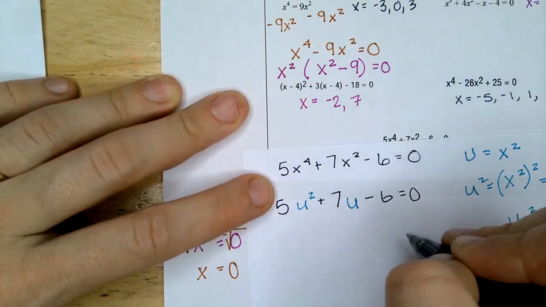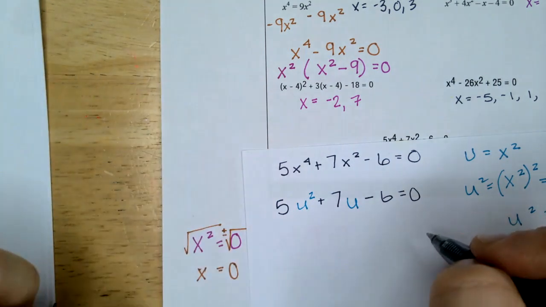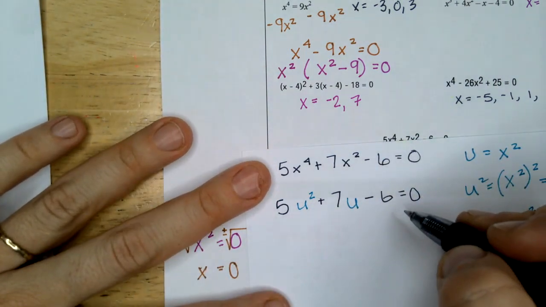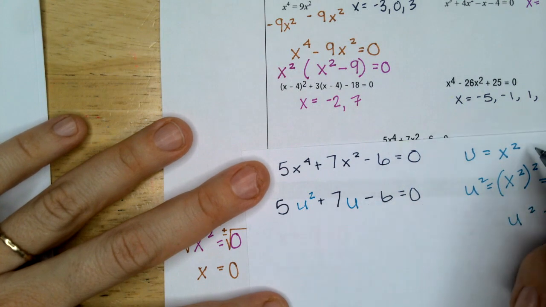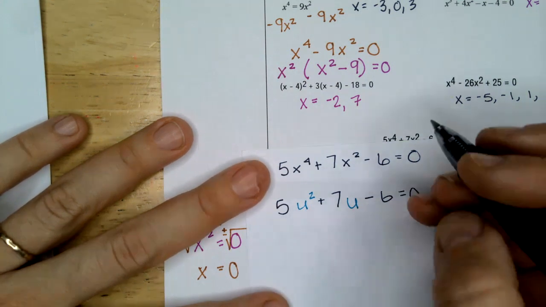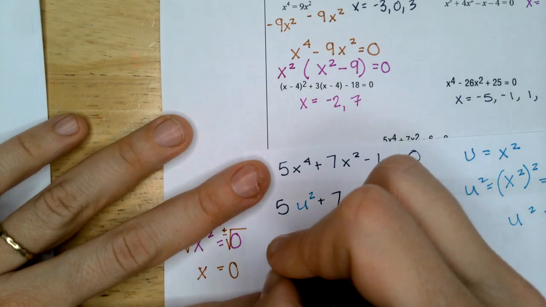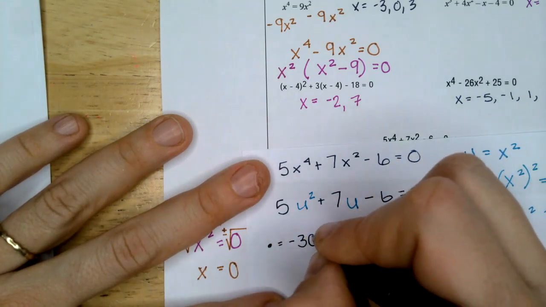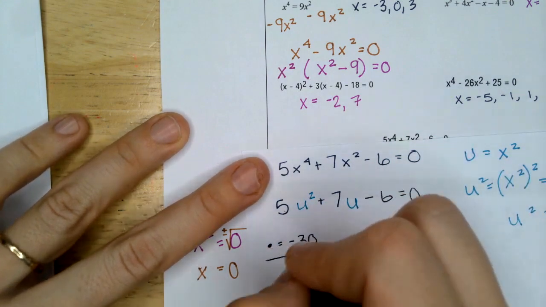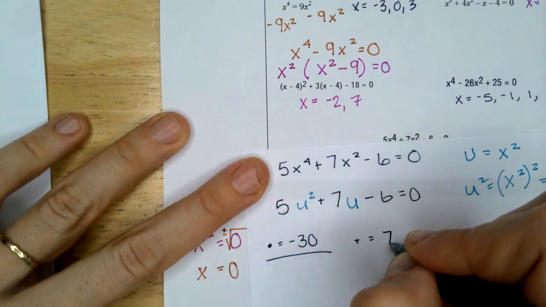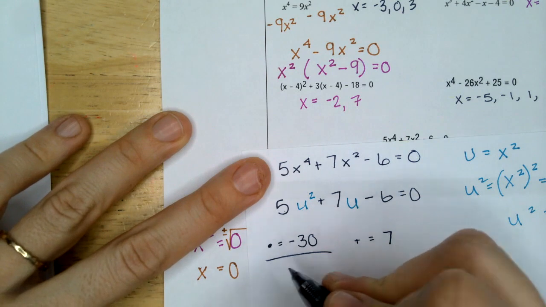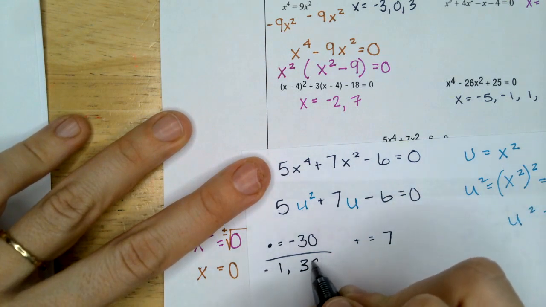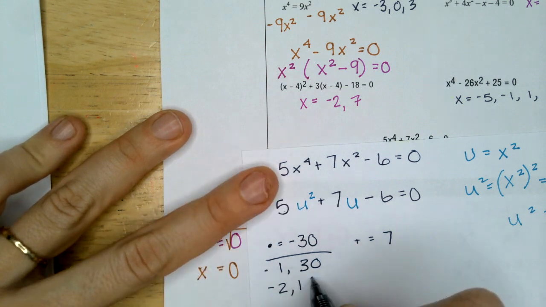We're going to want to factor that into some u's, right? Or you're welcome to put it into the quadratic formula. We're just trying to solve for u, and then we will go back and replace u with x and solve for x. So we want a term that multiplies to equal negative 30, right? Because positive 5 times negative 6 is negative 30, and that adds to equal 7. So we have negative 1 and 30. We have negative 2 and 15.